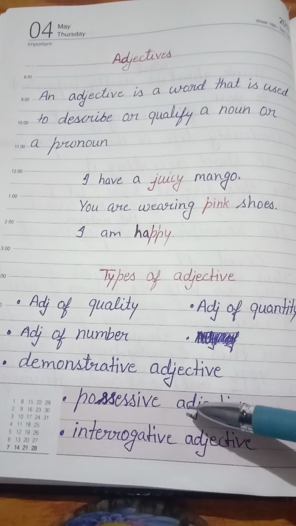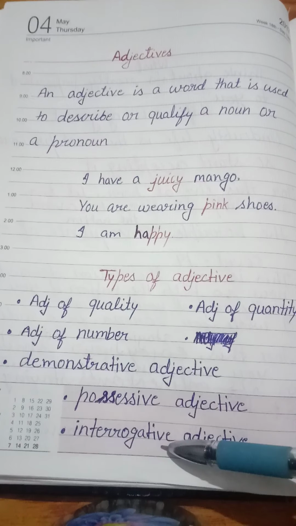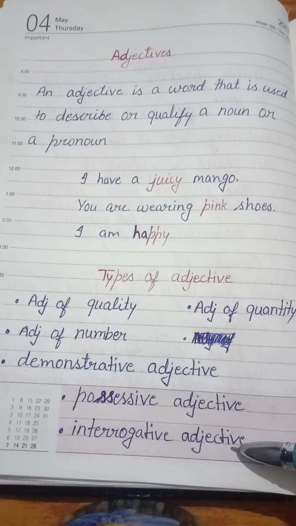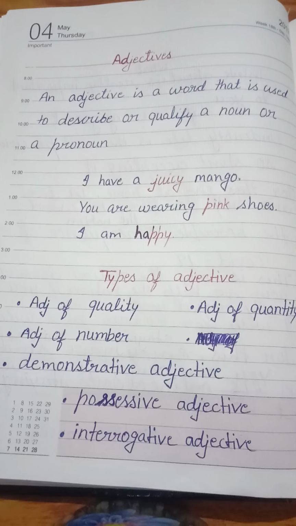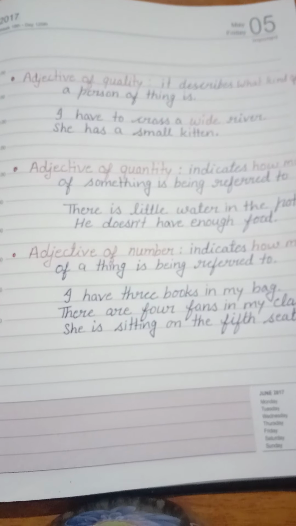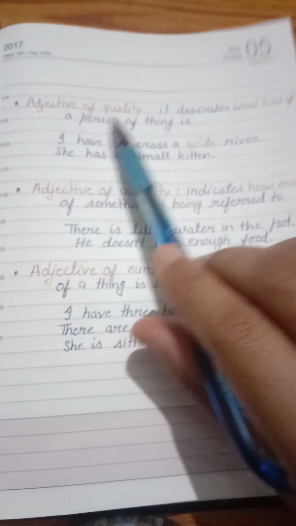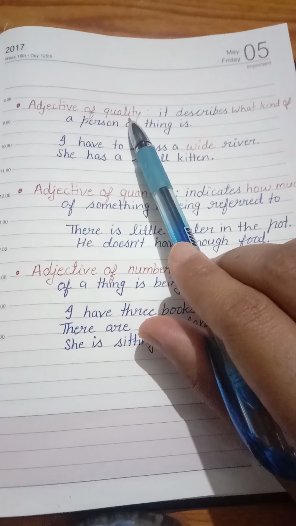The next type is possessive adjective, and the next one is interrogative adjective. Today we are going to do three types of adjectives. The first type is adjective of quality.